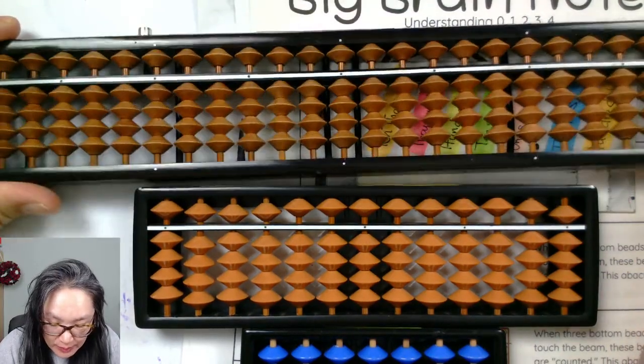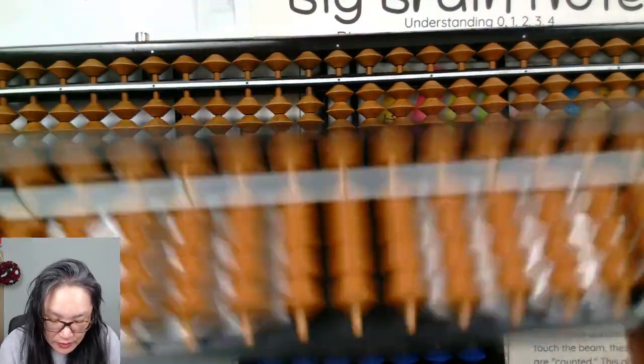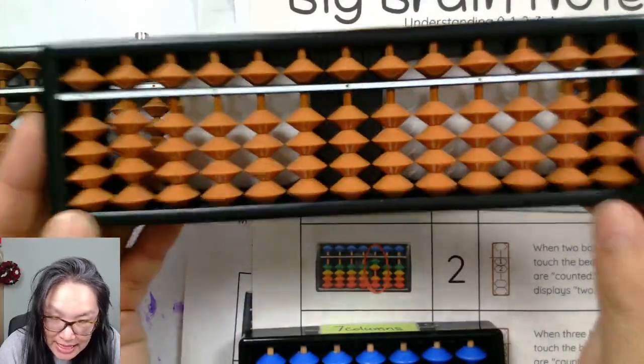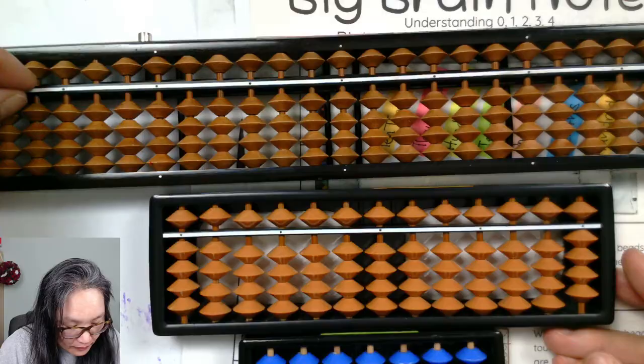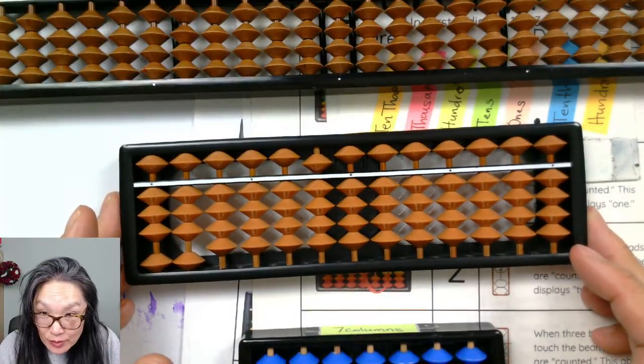And I've been teaching abacus for more than 20 years. This one's made out of plastic and it works exactly the same. It works and it's just as good as the bamboo one. It works just the same. And notice, it's very easy to mess up your answer.